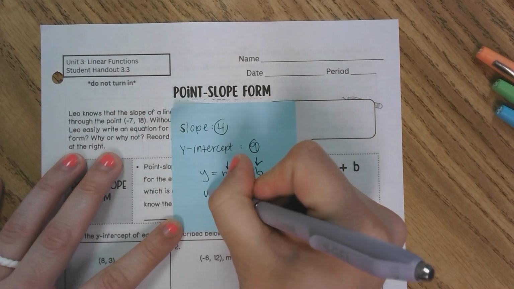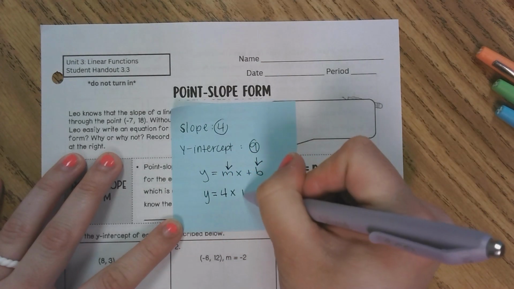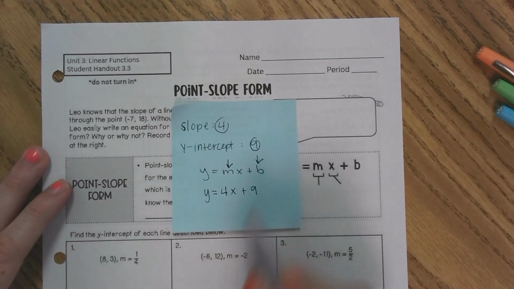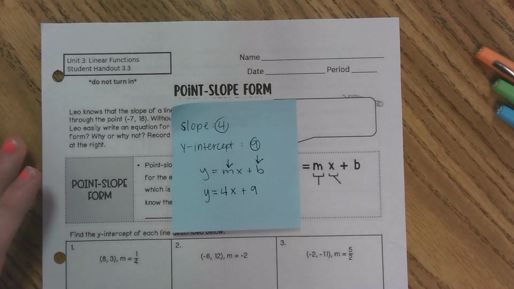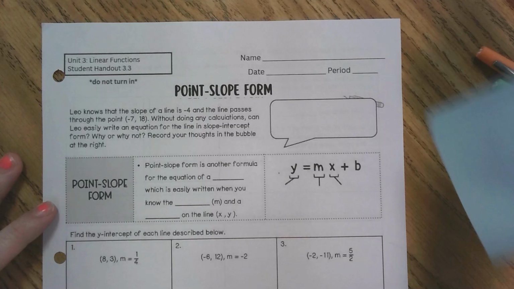So then we would say y equals 4x plus 9. 4 is your slope, 9 is your intercept. That is our slope-intercept equation. So again, that's what we did last time. Today's going to look a little bit different.